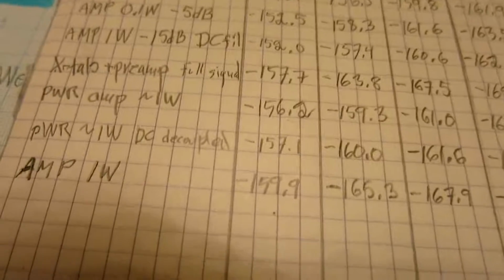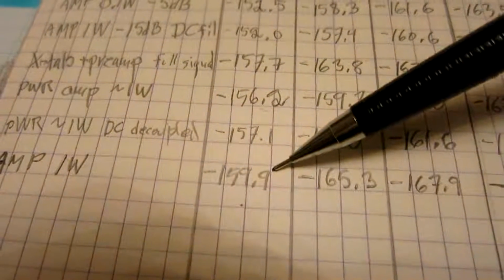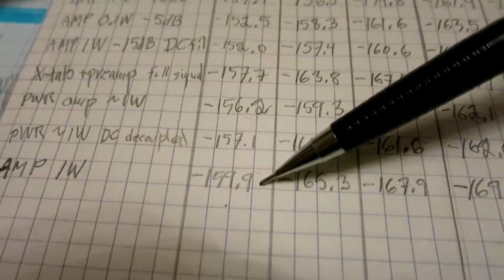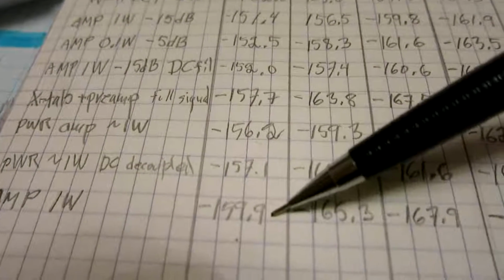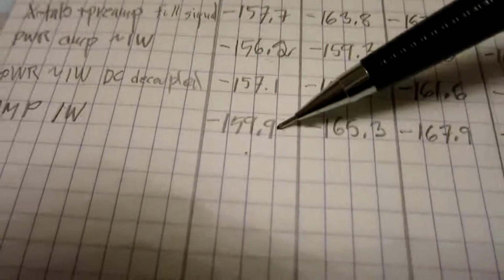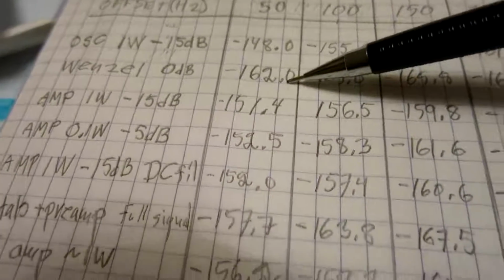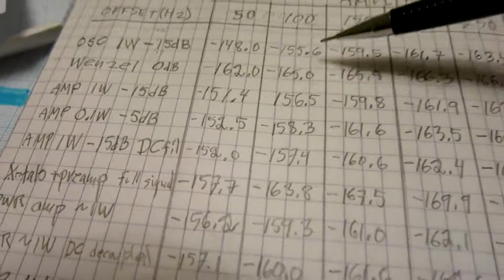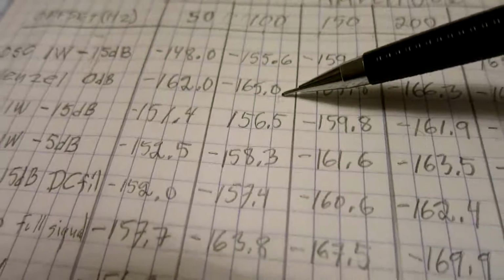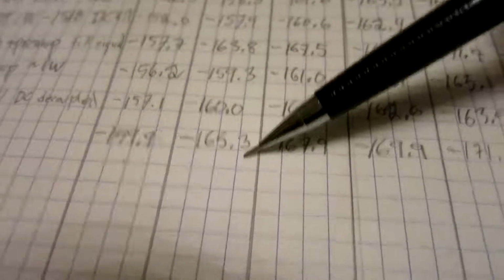With the preamplifier included, the noise is even lower. And I think this is because the impedance on 10 MHz is also very low now. It comes close to the Wenzel. Here I see -159.9. The Wenzel was at minus 162. So that's only 2 decibels. And that's 50 Hertz. At 100 Hertz, the Wenzel was minus 165. And now I see minus 165.3.